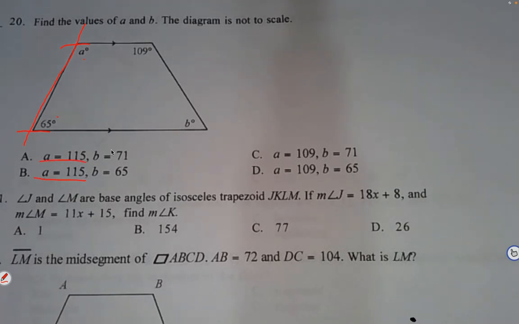Alright, then we have to find B. So I'm going to look at these two angles. What's 180 minus 109? So our answer is A, because it was not isosceles, okay? And if you plug those in, a way to check, when you add all 4 of those, what are they gonna add to? 360. If they don't, you messed up, okay?